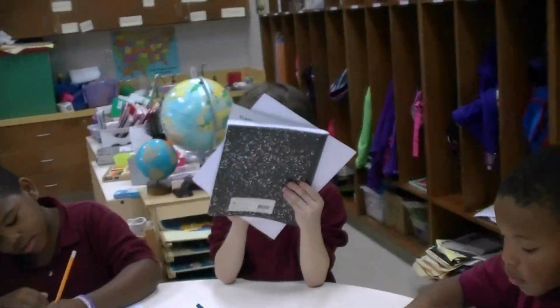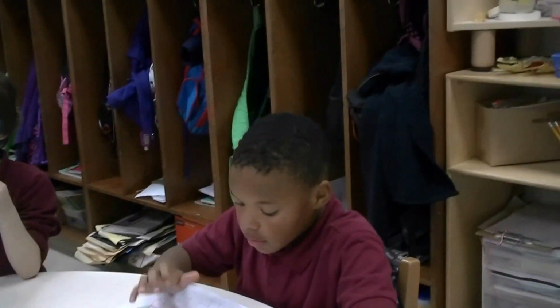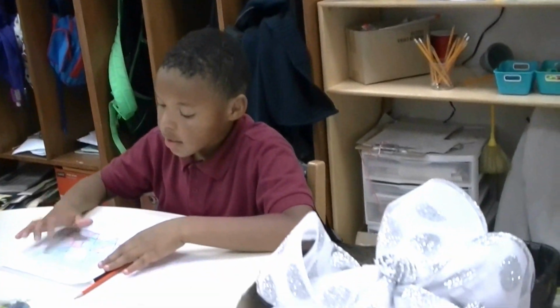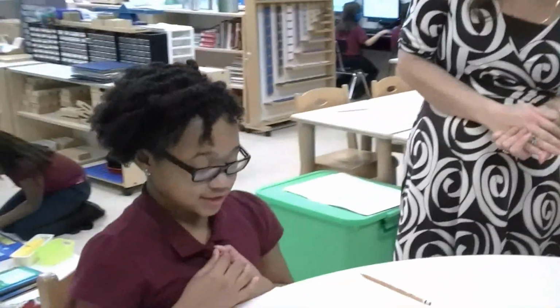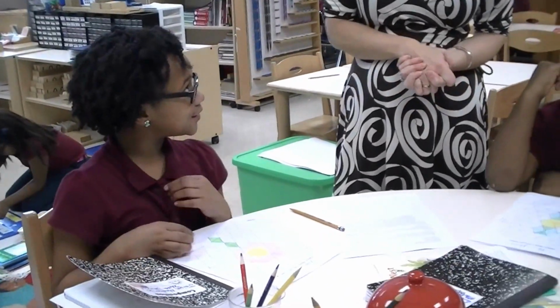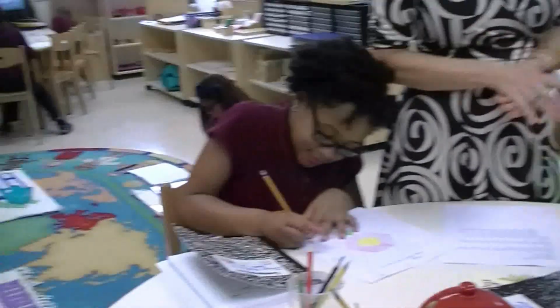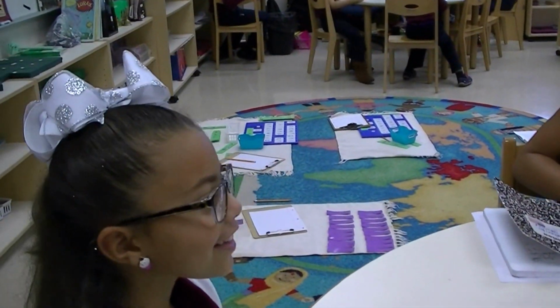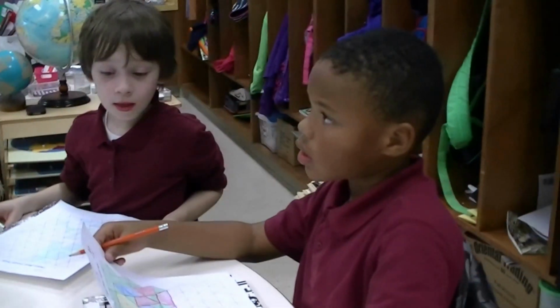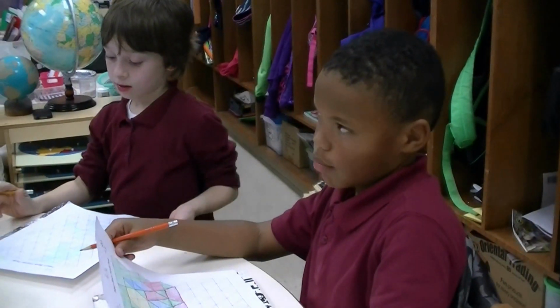Okay, so what fraction of your picture is blue, Jaya? 0 over 28. What fraction of your picture is blue, Kaylin? 0 over 32. Ricky, what fraction of your picture is blue? 14. 14 what? 14 blue.